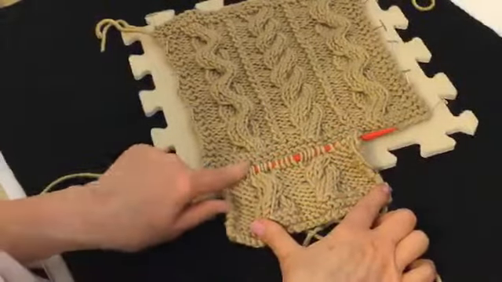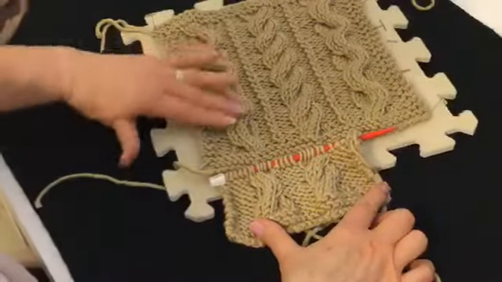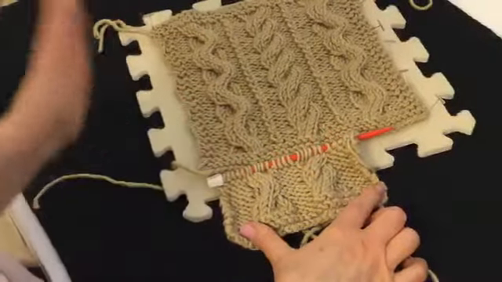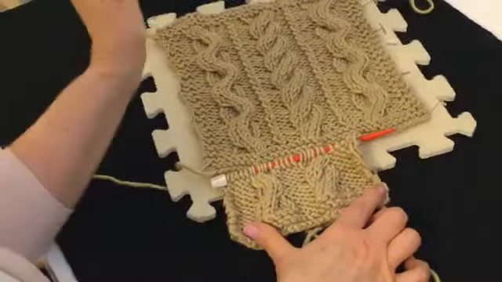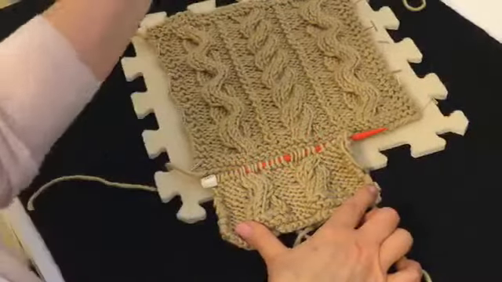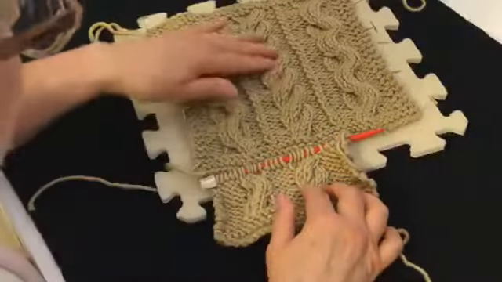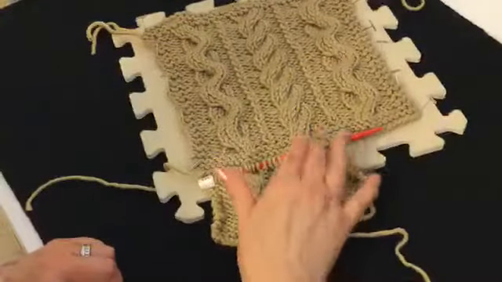But when you work further up for the wave stitch, you're going to alternate. With your wave stitch, you're going to do a left cross, a right cross, a left cross, a right cross. That's what forms the wave. With your regular cable, you're just going to always do a right cross.